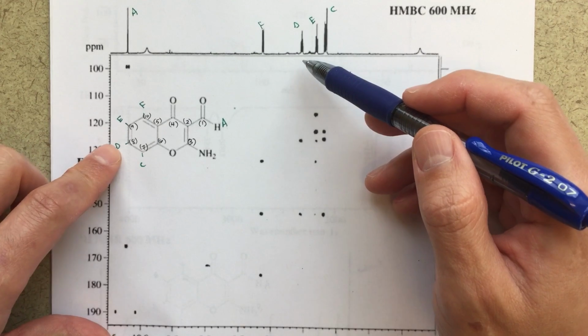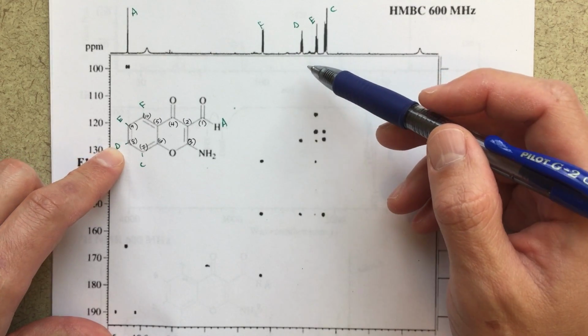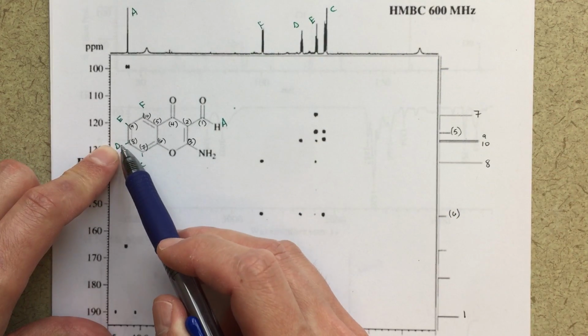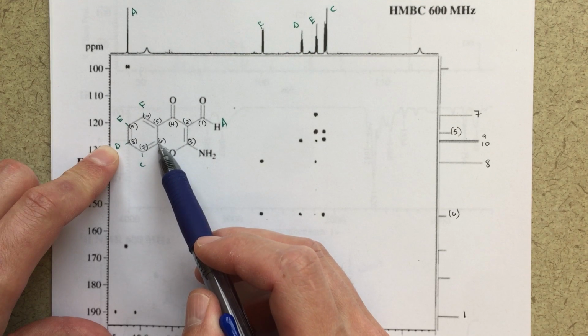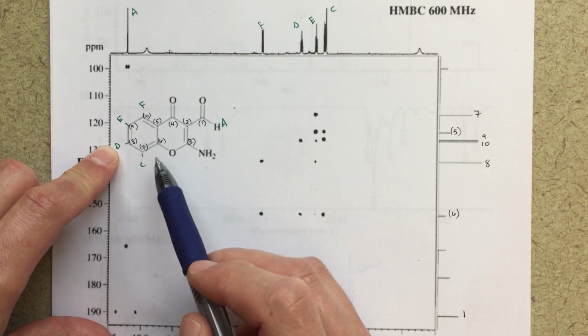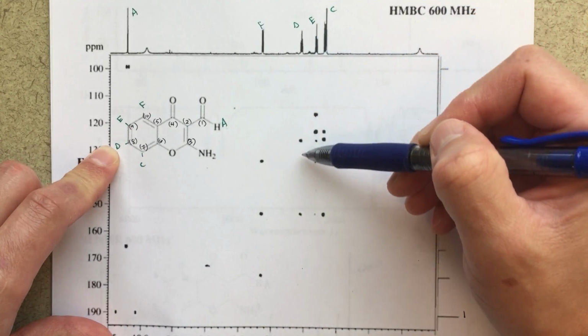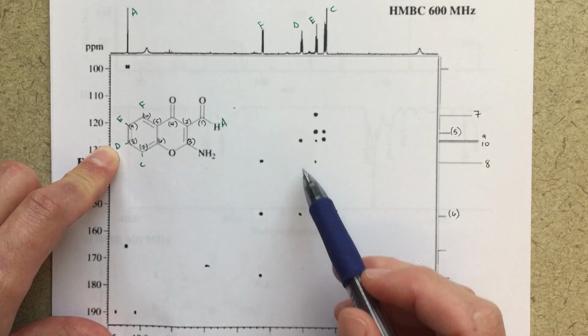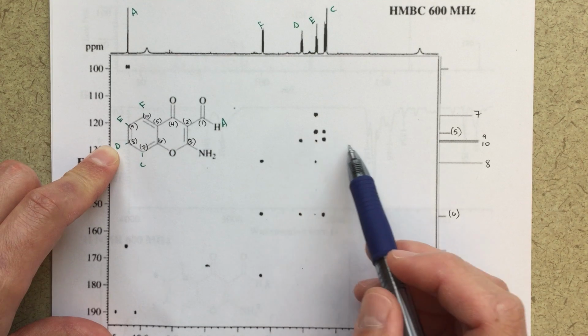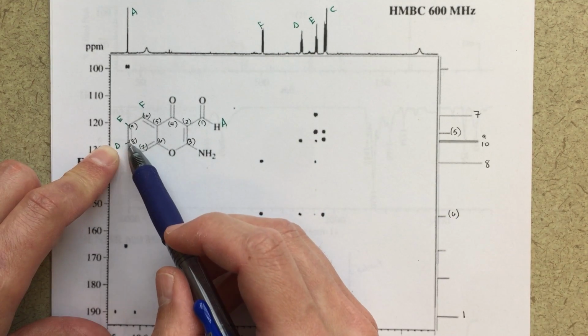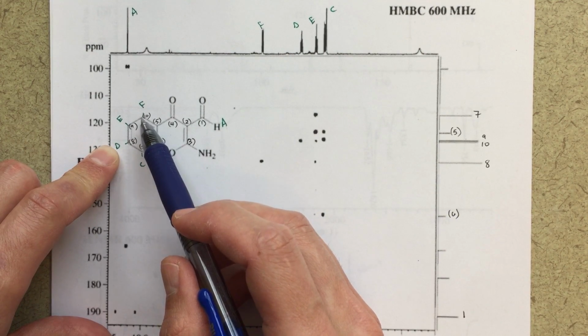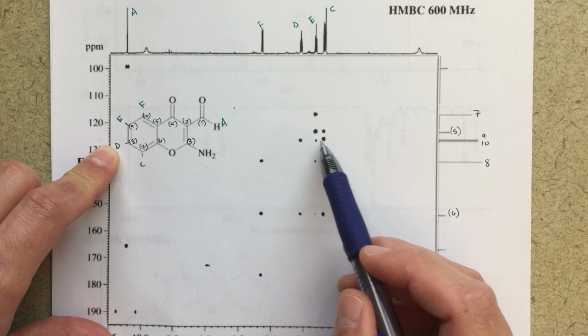Let's look at D next, since it's the next proton over here. So from D, again, we're going to count 1, 2, 3 bonds. So D should definitely have a correlation with this proton we've labeled 6, which it does. So D going down, I've got a correlation with 6. I've also got a correlation with, looks like 10. So D, 1, 2, 3, I should see a strong correlation there.